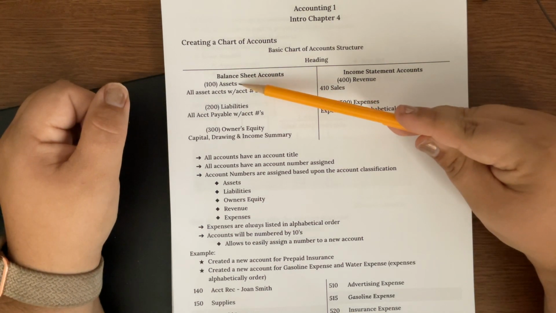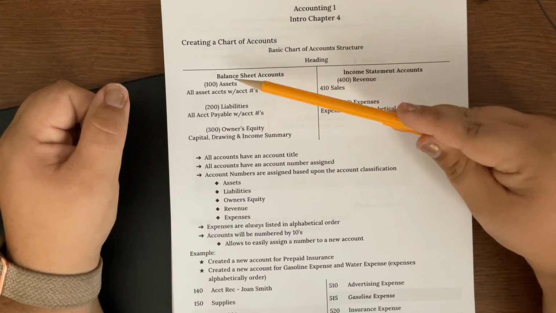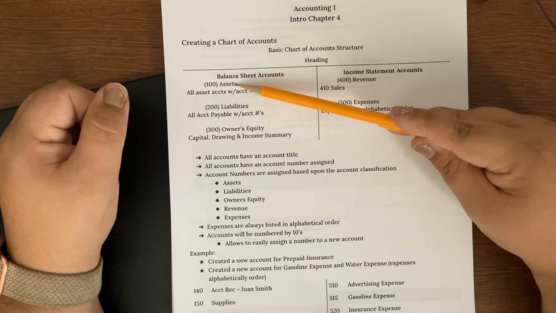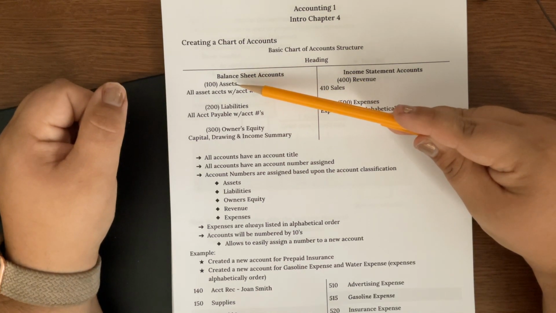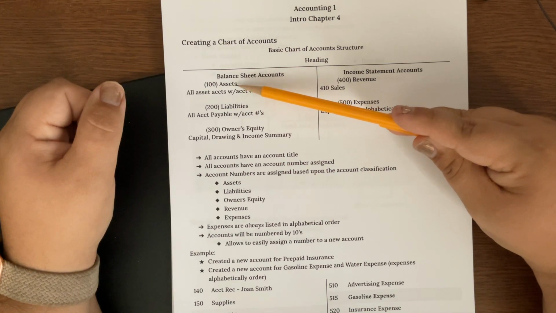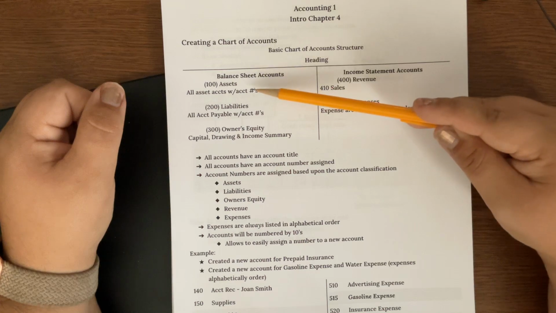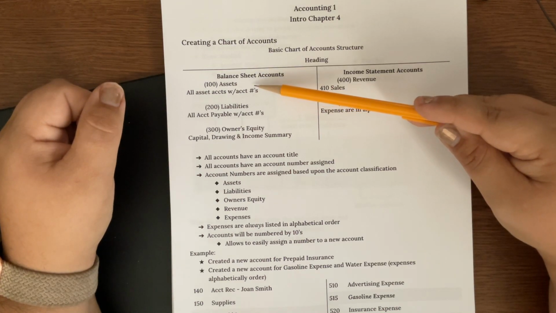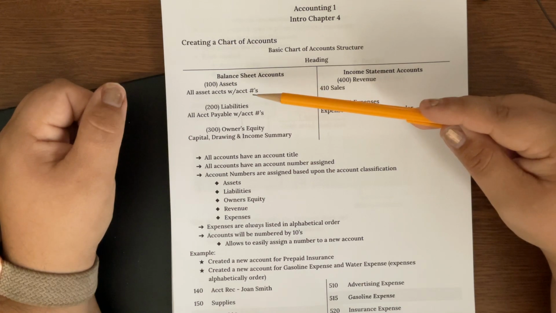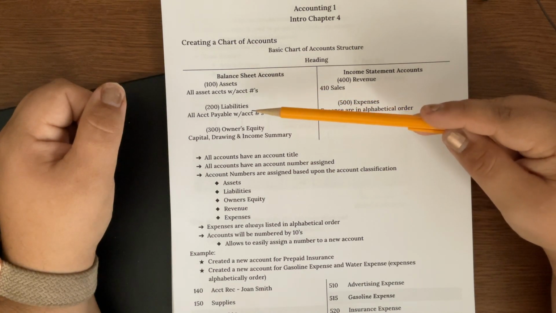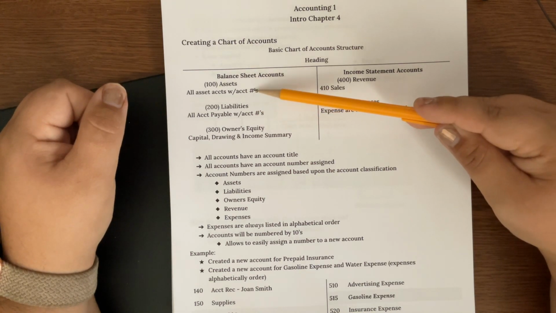Starting with our balance sheet account side, our assets are always going to be in the 100s. We are going to label these by tens, and they will be with the 100s. So for all types of assets, for example, we have our cash that'll always go first, followed by accounts receivable, then supplies, and then prepaid insurance. Those are the ones we deal with the most.